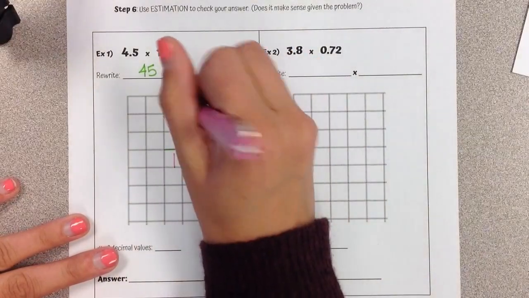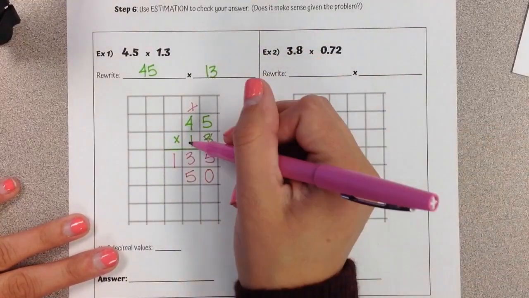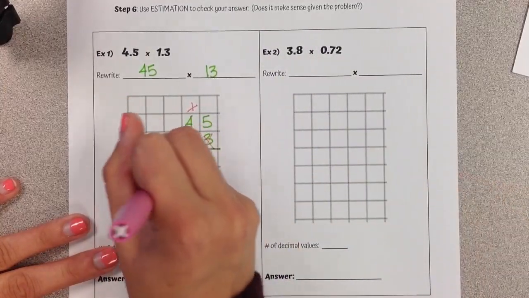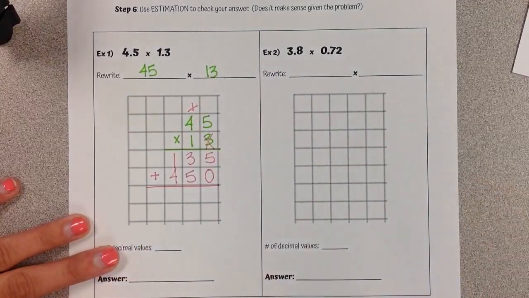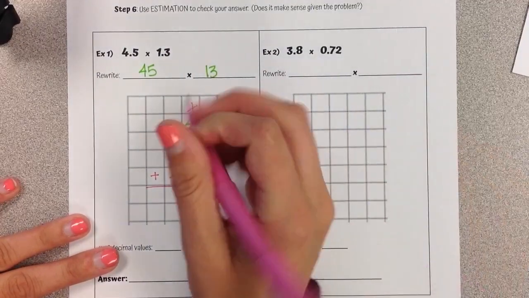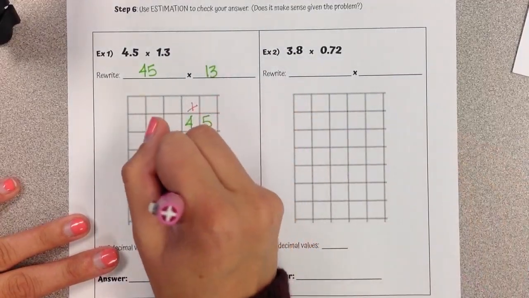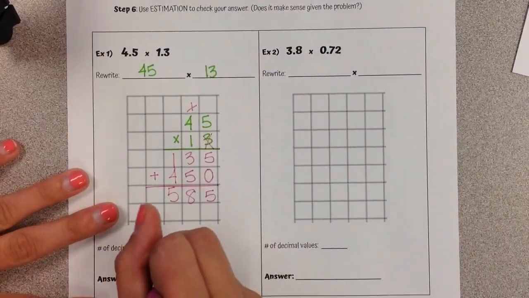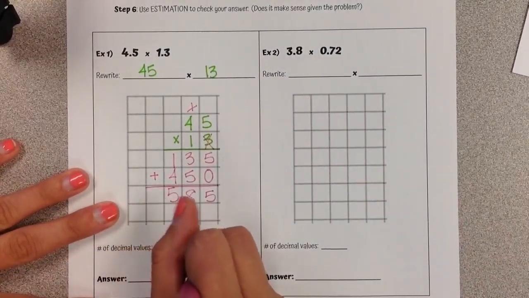1 times 5 is 5. 1 times 4 is 4. And then we add. So 5 plus 0 is 5. 3 plus 5 is 8. 1 plus 4 is 5. Right now I'm just going to write my answer as is, 585.